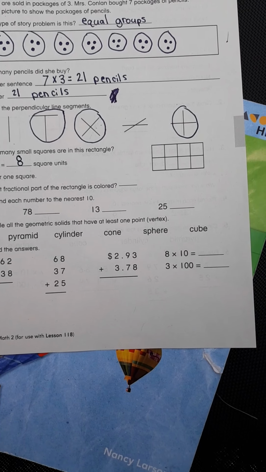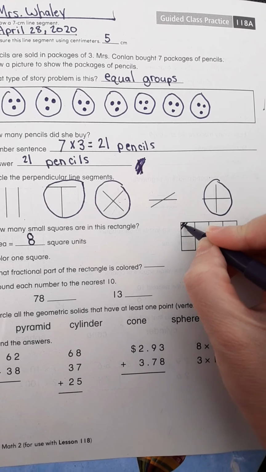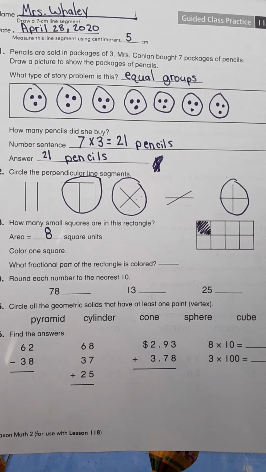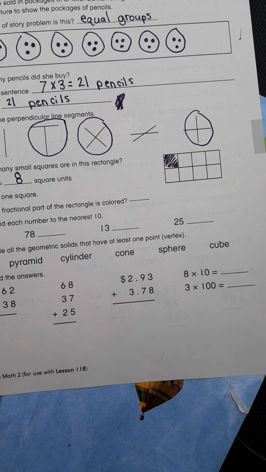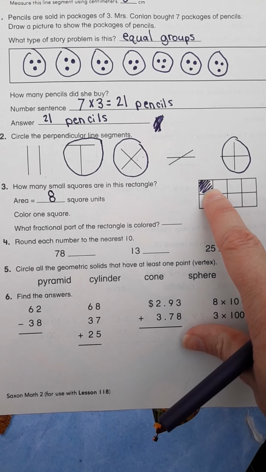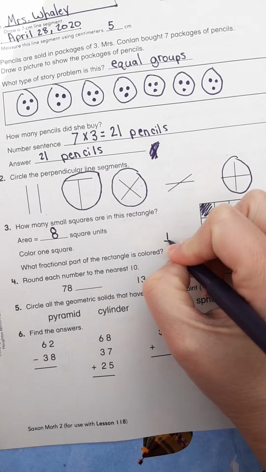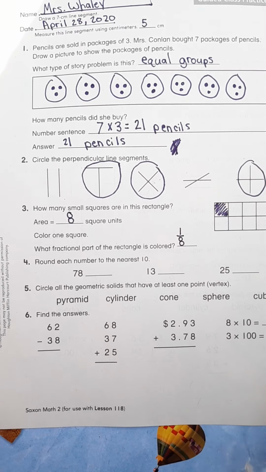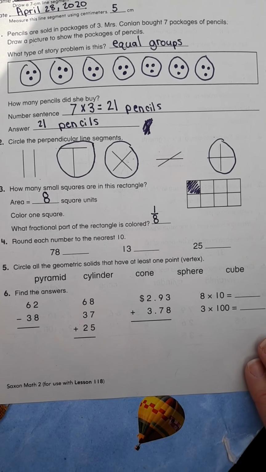rectangle. And it says to color 1 square. So I'm going to color in one of these squares. There we go. Done. That was easy, right? And then it says, what fractional part of the rectangle is colored? Well, I've already counted them, and I know that there's 8, and I colored one of those 8. So 1/8 are shaded or colored.